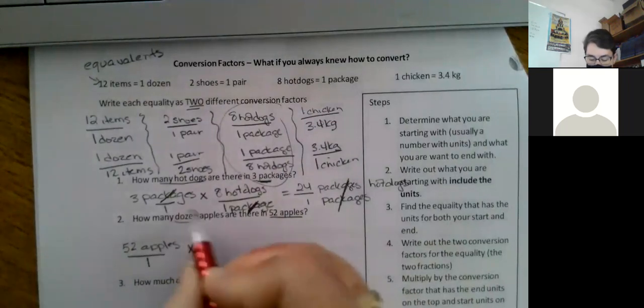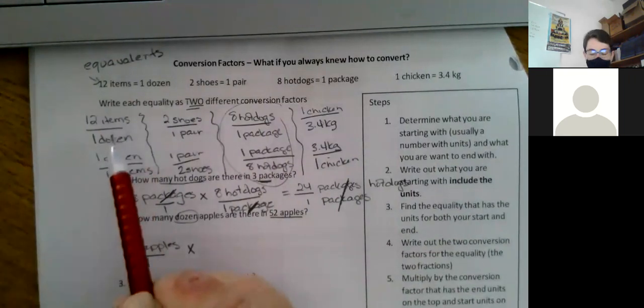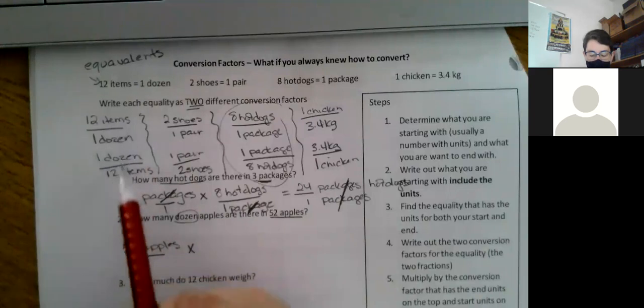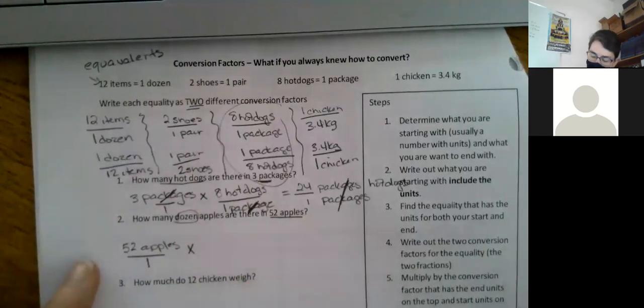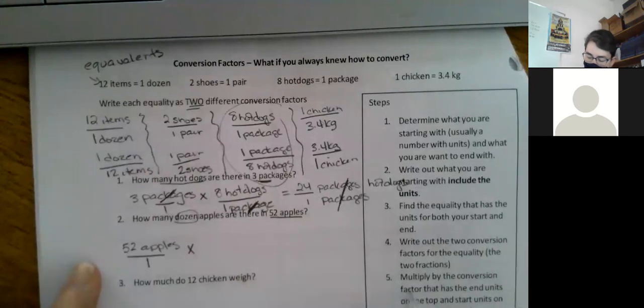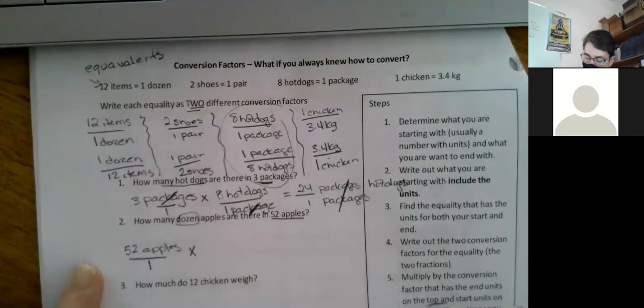And then I look for the how many. And it's talking about dozens. So that means I can choose 12 items per dozen or a dozen per 12 items. And the thing says over here, the n units on the top.